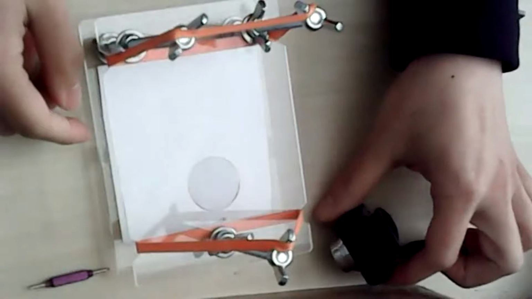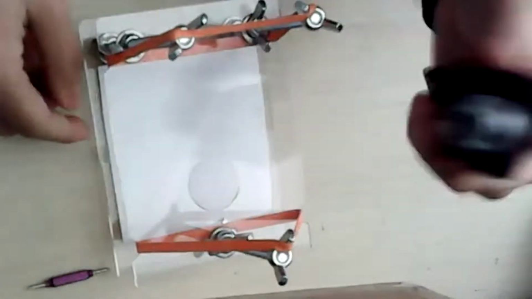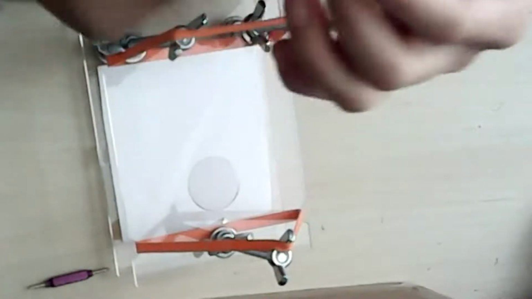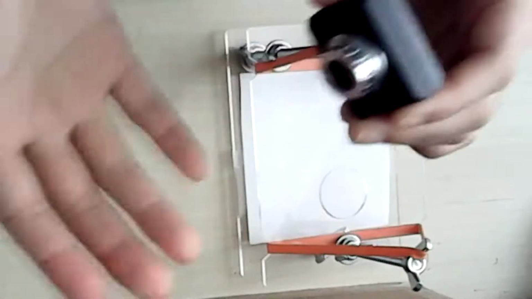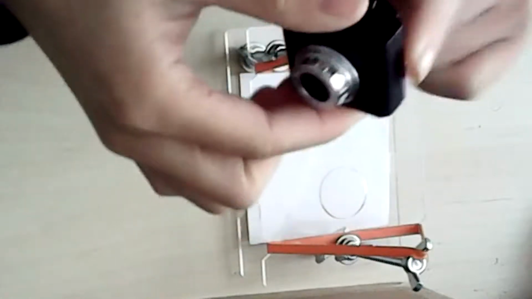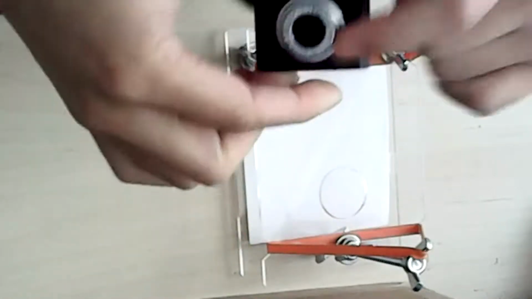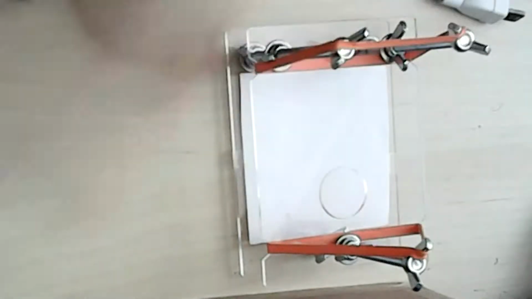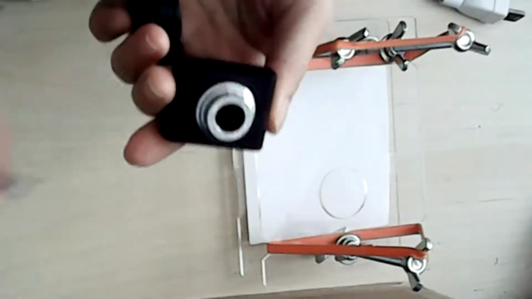stage. So the next part is converting the webcam. This is just a regular webcam that you get with the kit. So what we need to do here is pretty simple. Basically we will need to open up the webcam and take out this top cover and then put it back together. That's what we're gonna do now.